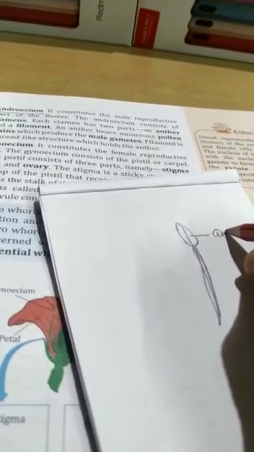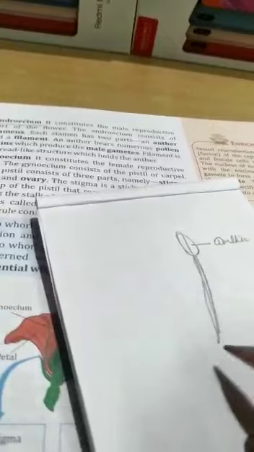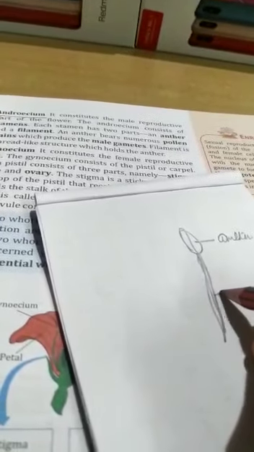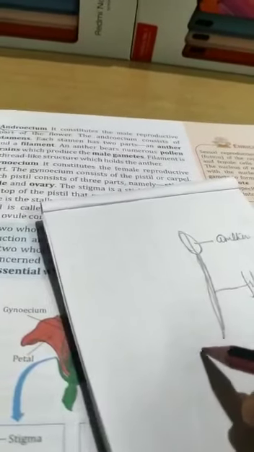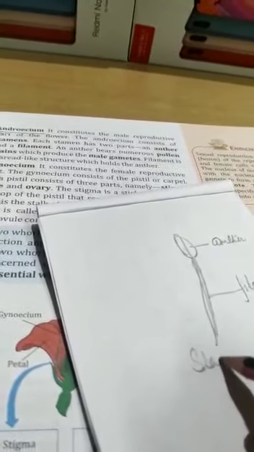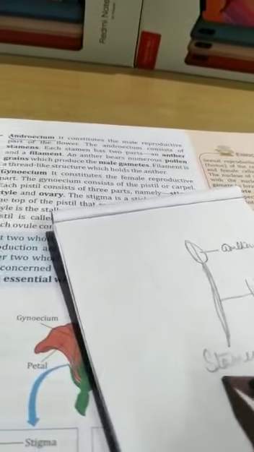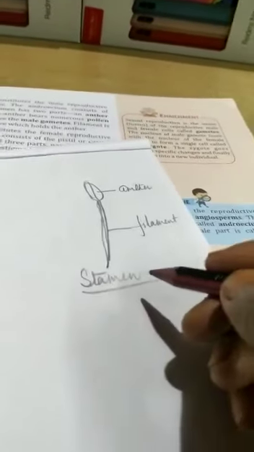This bilobed structure is known as anther, and the slender stalk is known as filament, and together they are known as stamen. So stamen is the male part of a flower.